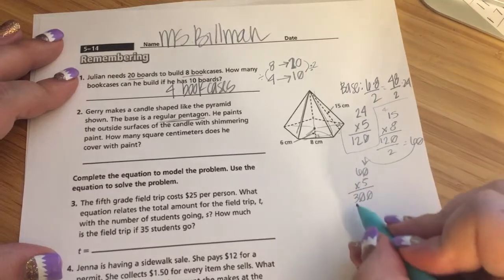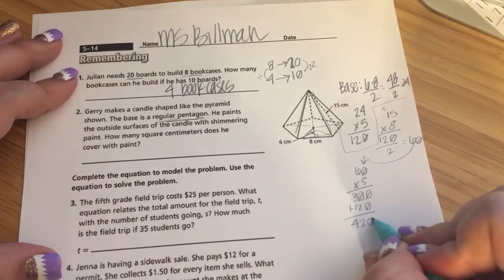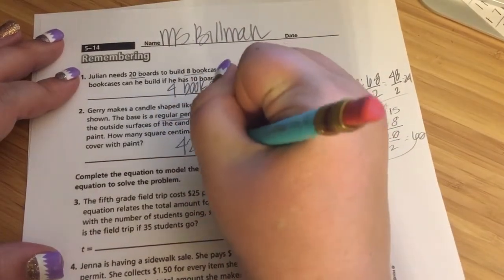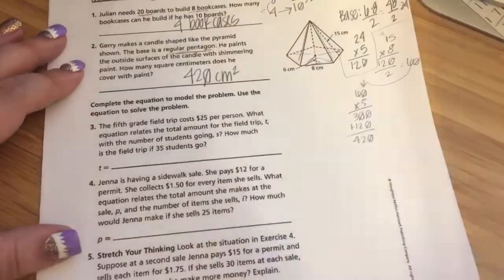I'm not done yet. I have to add the 120 from the base. I get a total of 420 centimeters squared. Don't forget the squared when you are doing this. That's all about area right there.